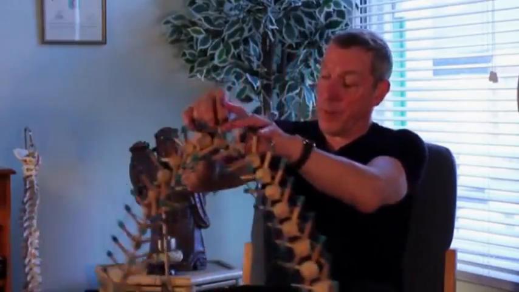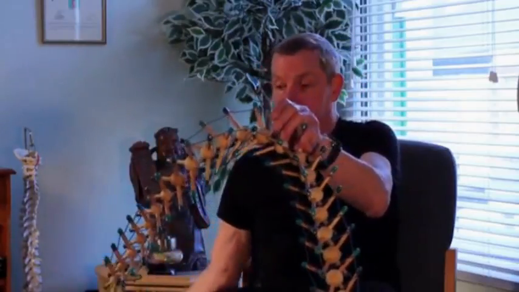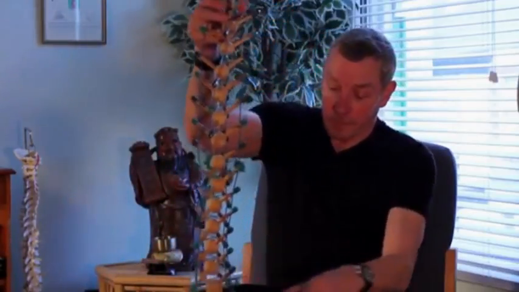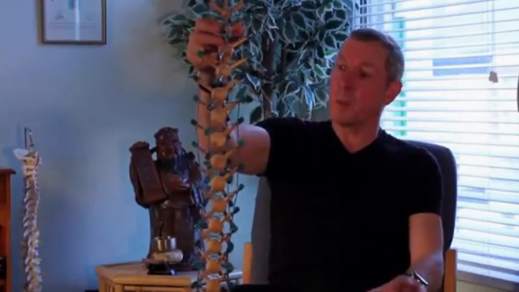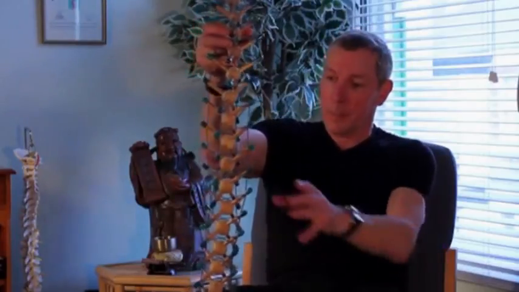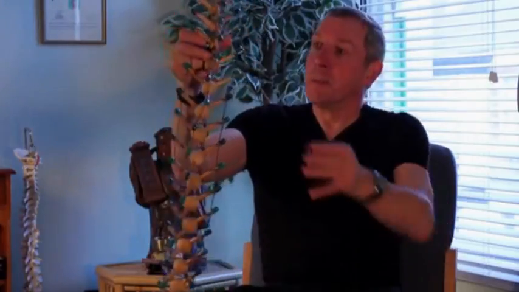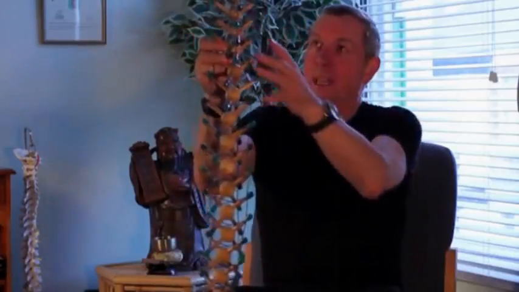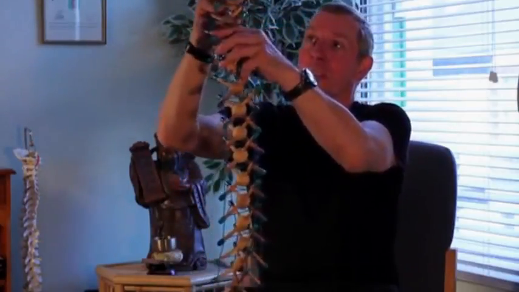And this is Tom Fleming's model of the spine. I was very fortunate to acquire this model from him. He was reluctant to sell it at the time because he'd only made one. But with a little bit of persuasion, and I showed him my needs, he willingly let it go.